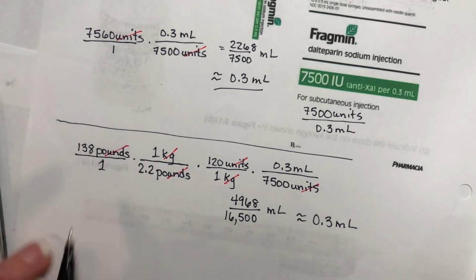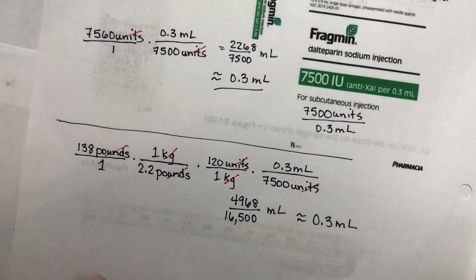You can do all of this in one big long string if it makes sense to you. You still need to do it step by step. It's more important that you find the right answer than that you do it very quickly. Okay?